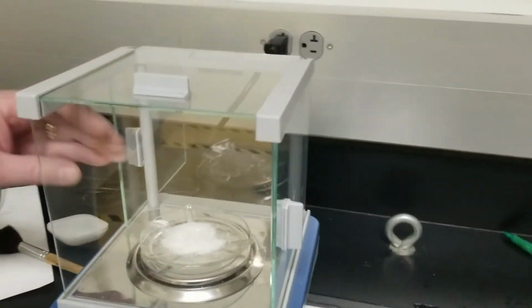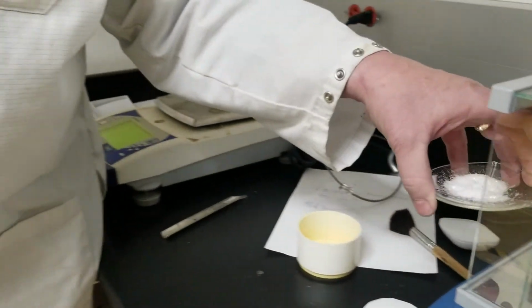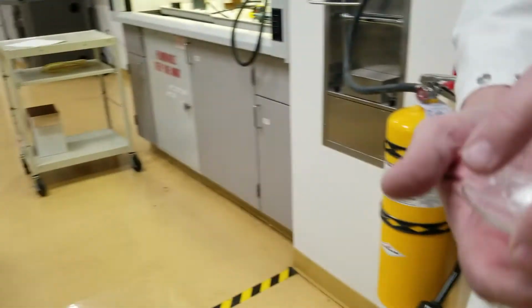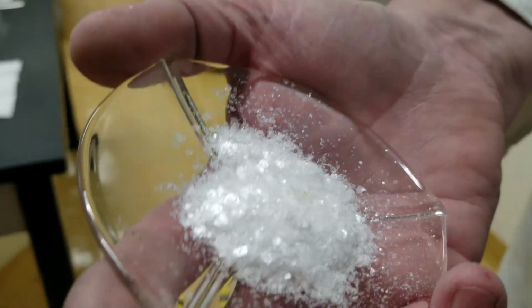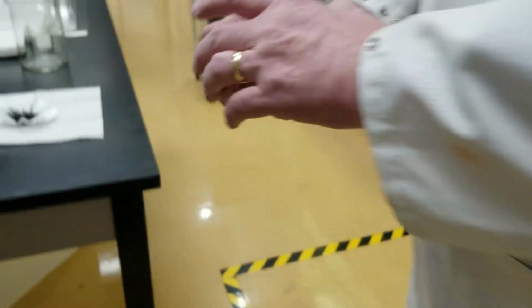Now for our melting point. Get one last nice close-up of the product while we're in the light. Yeah, nice. Looks like glitter. It's a very pretty product.